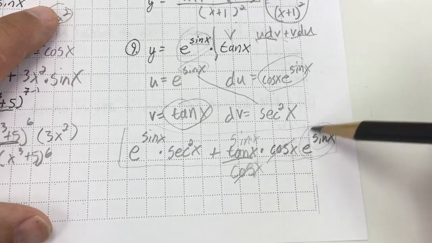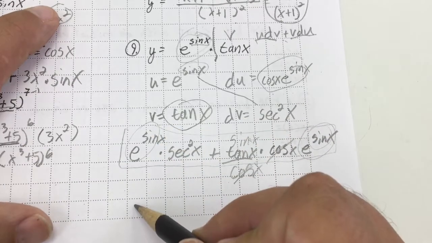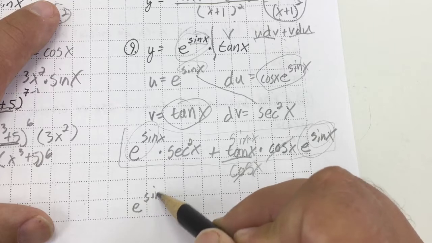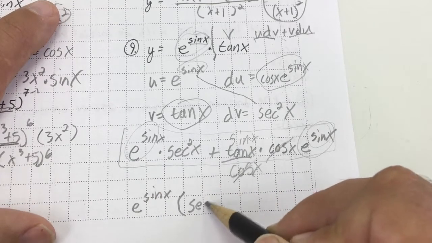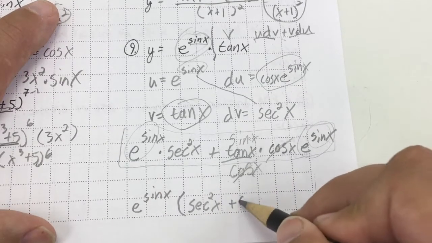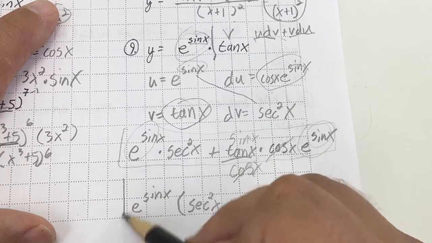Now, I'm going to take this and factor that out also. So my final simplified answer will look like this: e to the sine x, parentheses, secant squared x plus sine x. And I think that's about as far as we go with that.